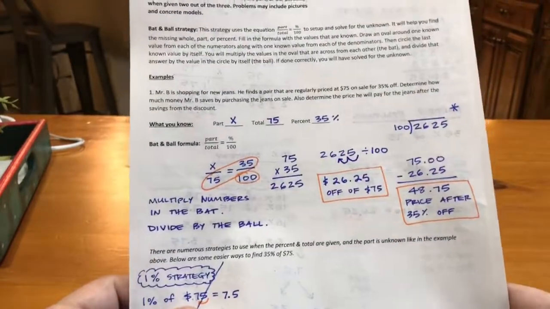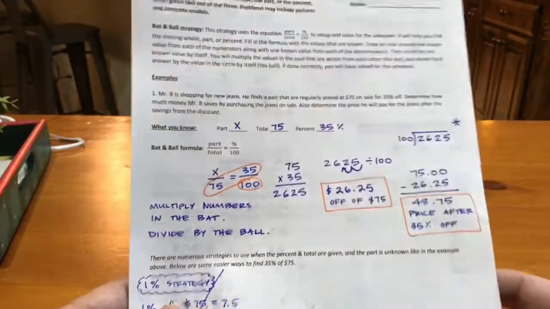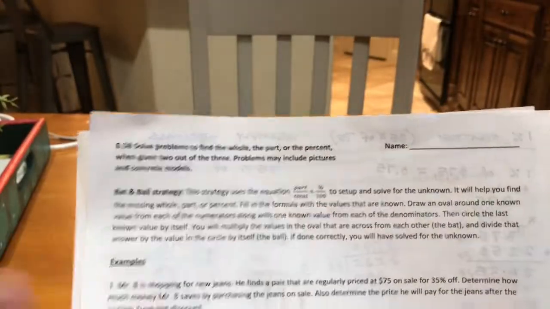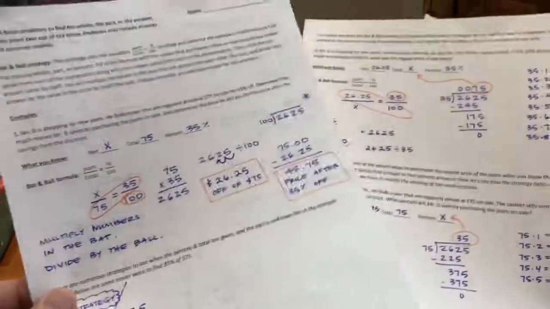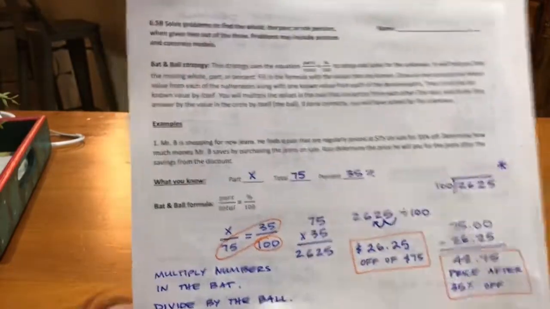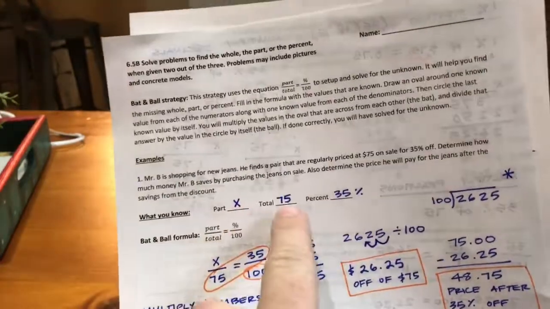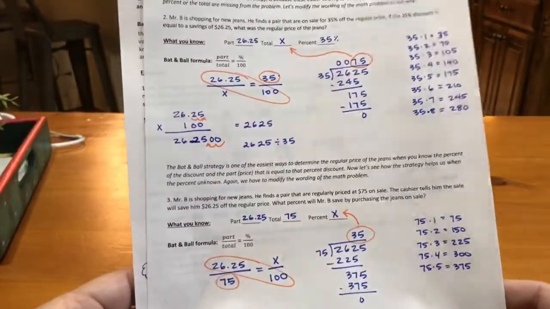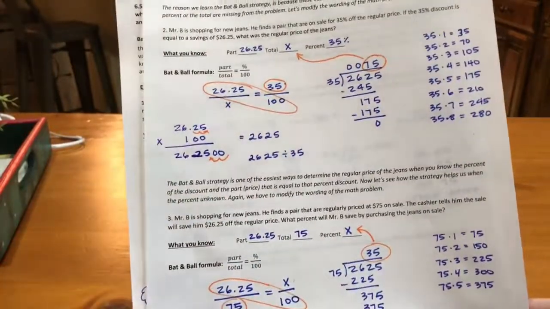I want these kept in your journal so that you can go back to them, so that you can start to memorize what the formula is, and you can come back and look at these examples anytime you have a question. The only real thing that you have to do now when you're reading these word problems and trying to solve is figure out what's missing. Is it your part, your total, or your percent? Once you figure that out, you can set up the equation using your formula and solve it and have a pretty good chance of getting it right every time if you're following those steps.